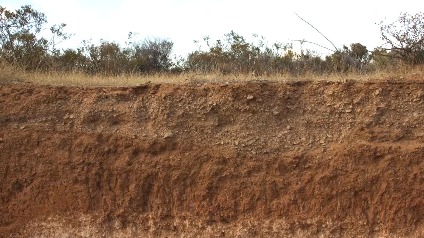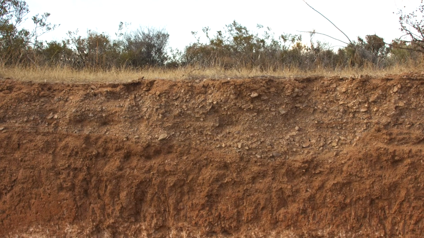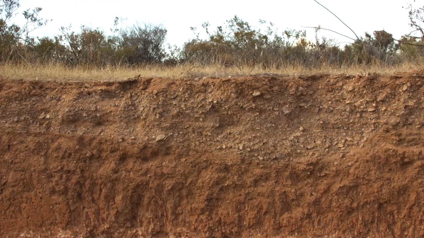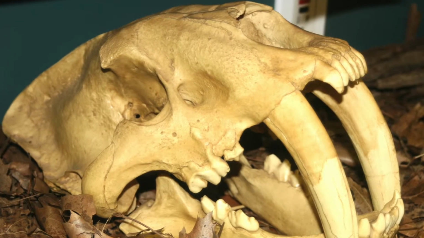So we go out and we dig backhoe trenches so that we can expose these sediments. And we can see, of course, the modern land surface, but we can see old land surfaces where prehistoric people would have walked and had campfires, where extinct mastodons and mammoths and saber-toothed tigers would have walked on that landscape that's now buried.